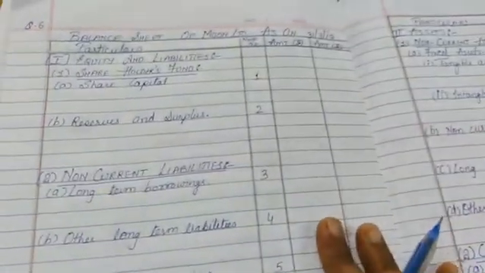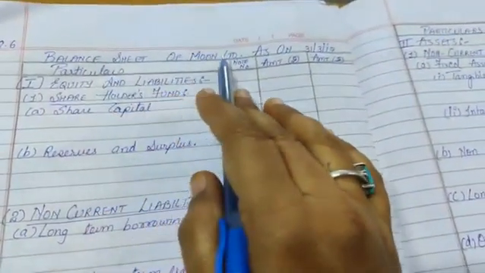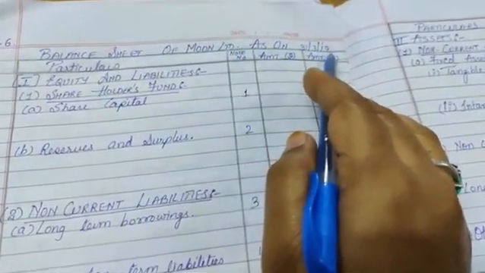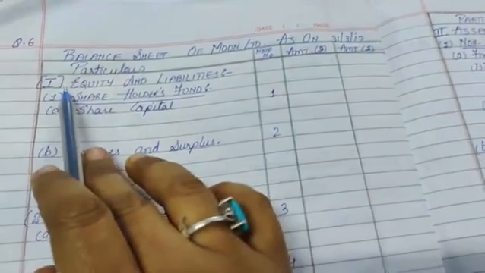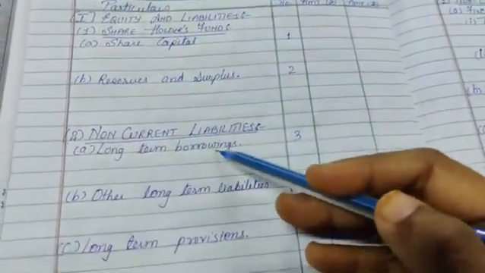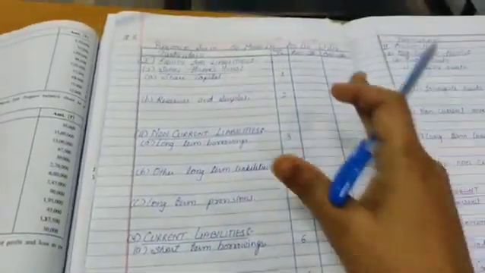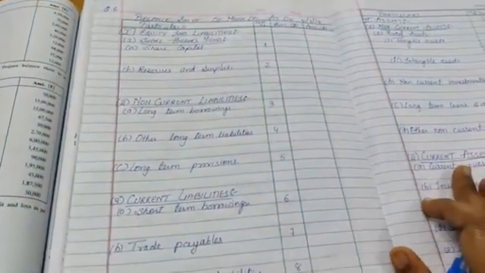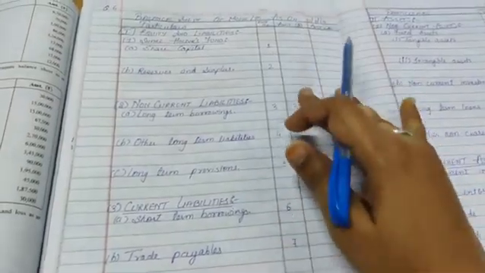So see, this will be your format. Balance sheet of Moon Limited as on 31st March 2017. It always starts with your first part, that is equity and liability. In that there are 3 parts: shareholder fund, non-current liability and current liability. So like this you have to prepare the format in board exam also, with note number and 2 amount columns.